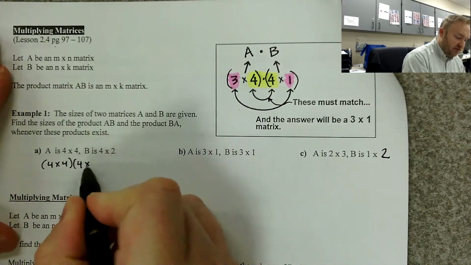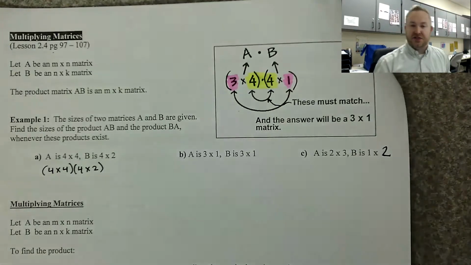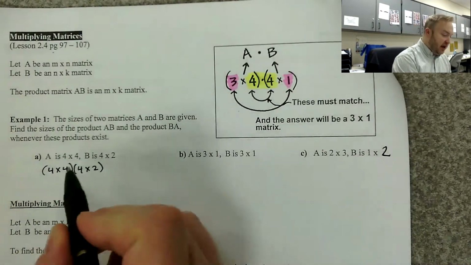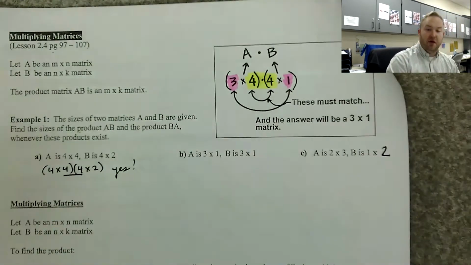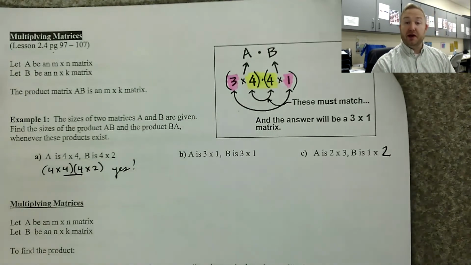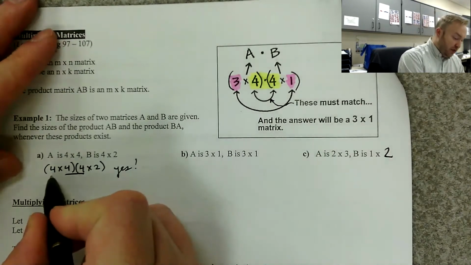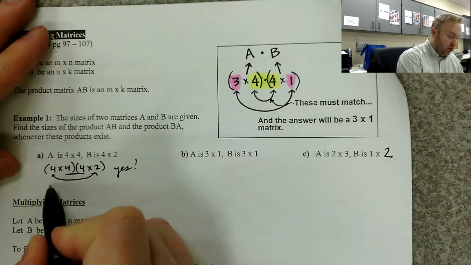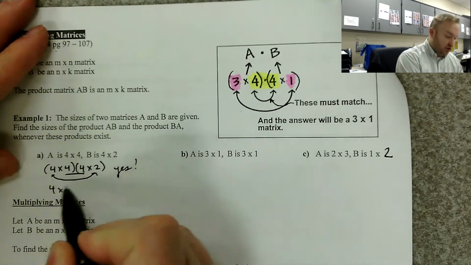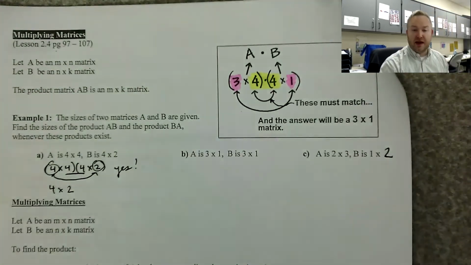Okay, so if A is 4x4 and B is 4x2, I'm asking, can I do this product? And if so, what would the answer be? So you see how these middle two numbers are the same? That means, yes, we can multiply these matrices. What would be the dimensions of our product? Well, for that, we use the outer two numbers. So our product would have 4 rows and it would have 2 columns. It's going to be from that 4 and that 2. Okay, and we need to know this before we can actually start multiplying them together.